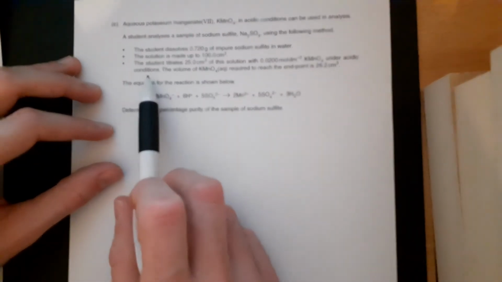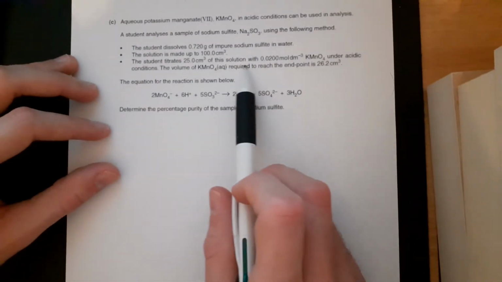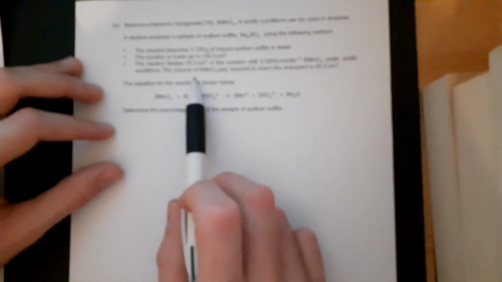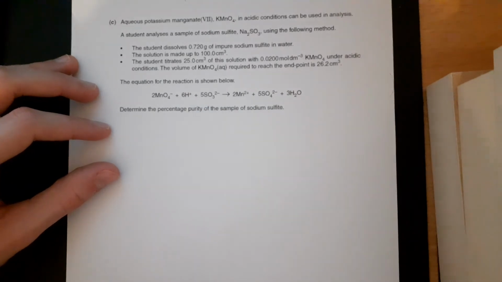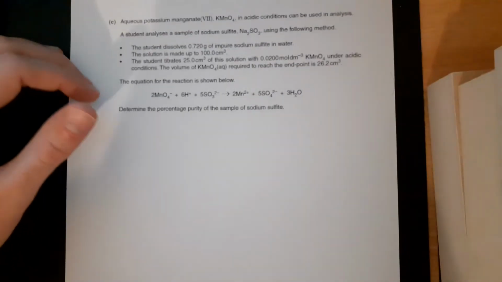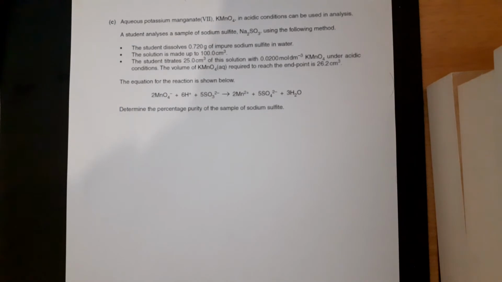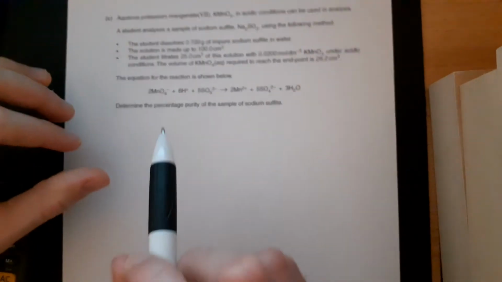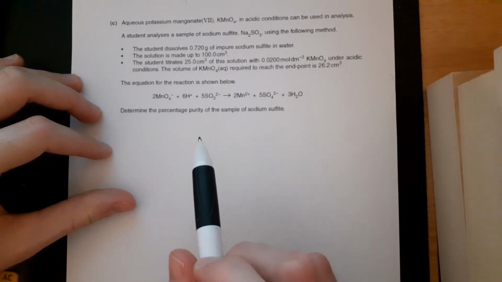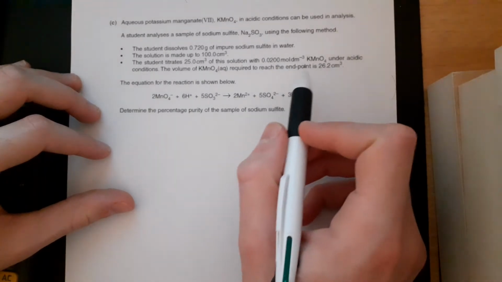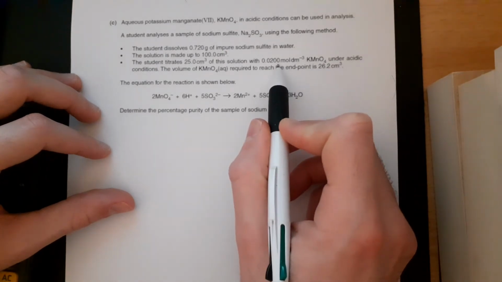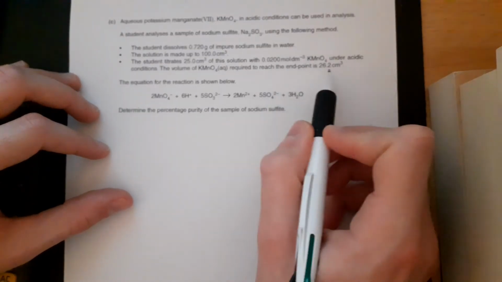Make it up to 100 centimeters cubed. Titrate 25 centimeters cubed with this potassium manganate. The volume required is 26.2. Here's the equation. Okay. So the first thing we want to do in any of these types of calculations is always work out the number of moles. So what do we know? We know that we've got the potassium manganate, we know its volume, and we know its concentration. So this is where we're going to start.